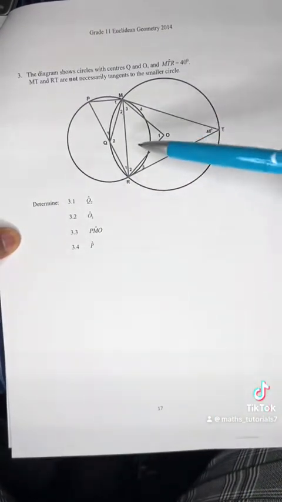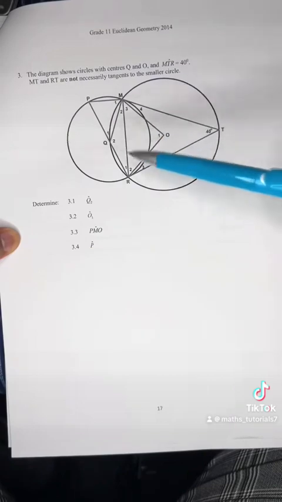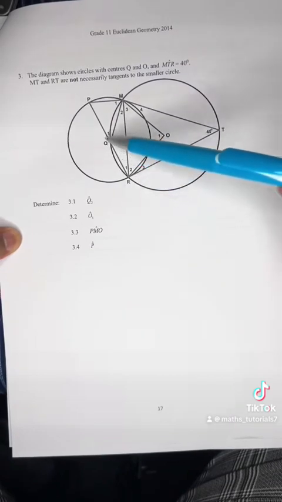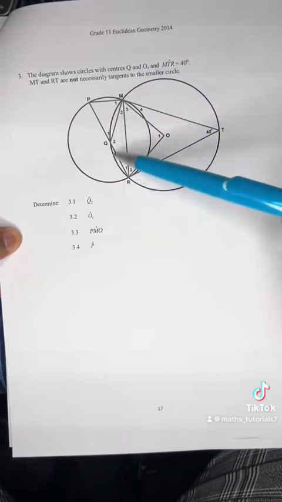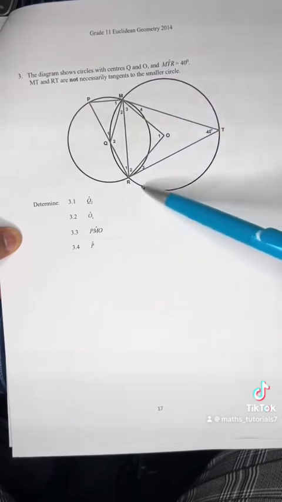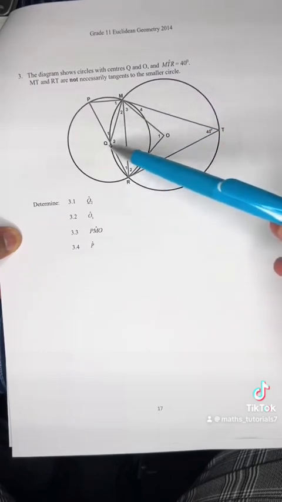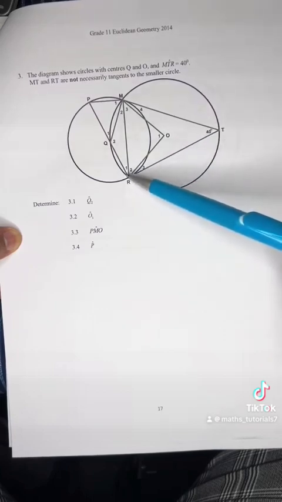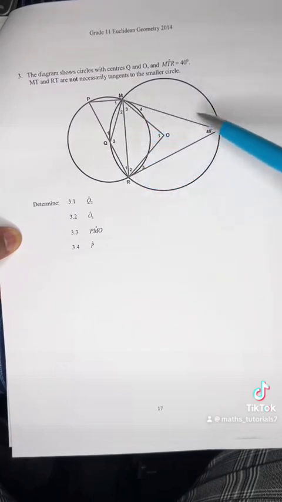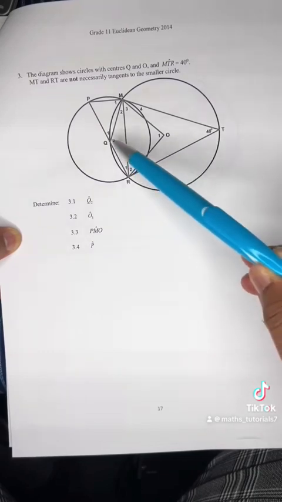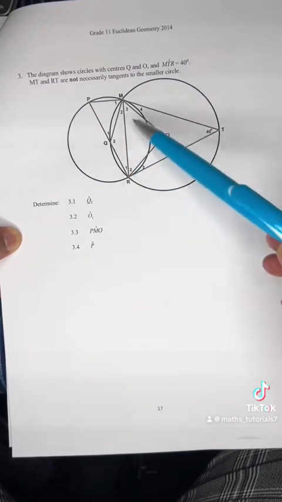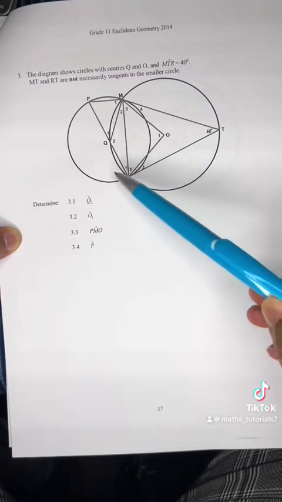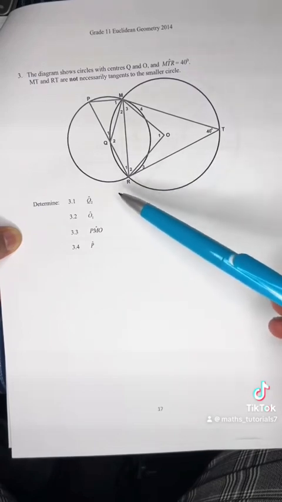To determine Q2, I want you to focus on the big circle. So we have QMTR, which is our cyclic quadrilateral. We know that opposite interior angles of a cyclic quadrilateral add up to 180.